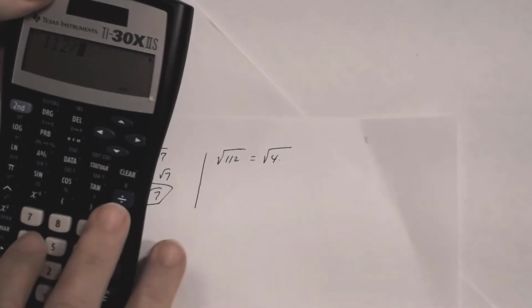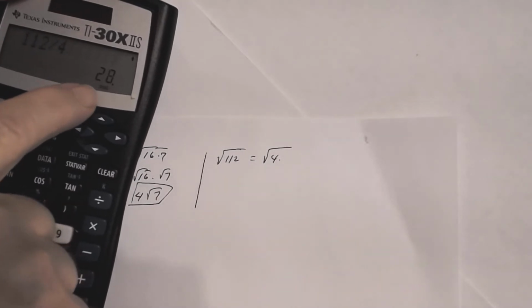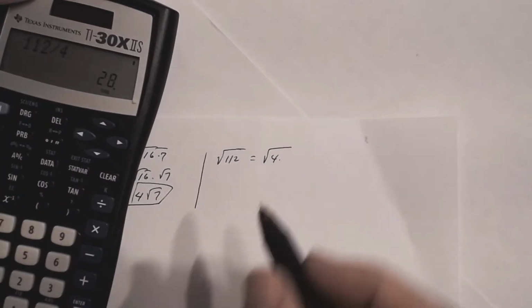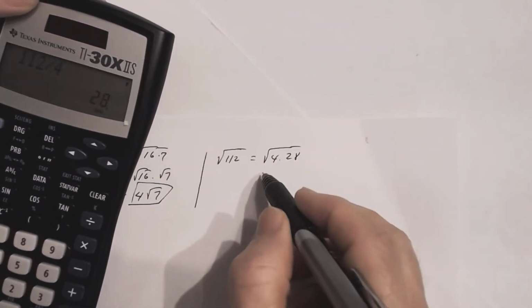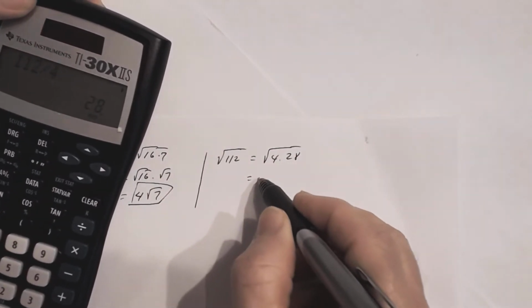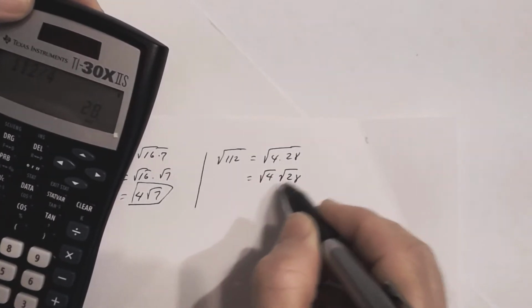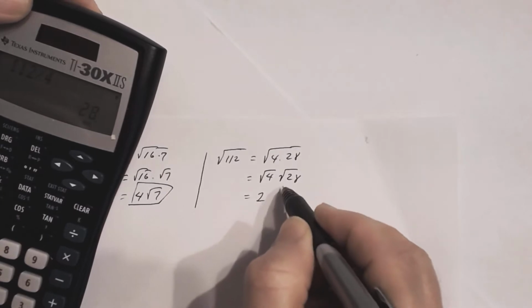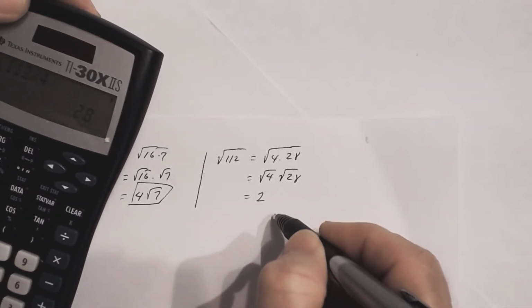So 112 divided by 4, you're going to get 28. And then from here, you can recognize there's still a perfect square that goes into 28 besides 1, and that's 4. So you're going to say 4 times 28, and then by the product rule, that's going to be the square root of 4 times the square root of 28, and then the square root of 4 is 2. But I can still simplify the square root of 28, so you got to go further.